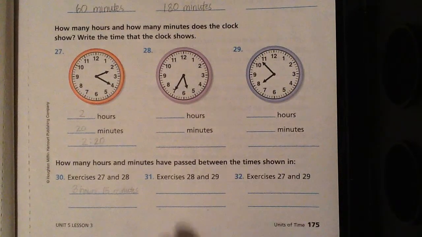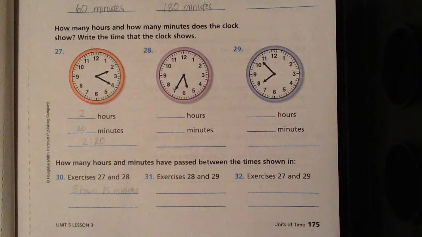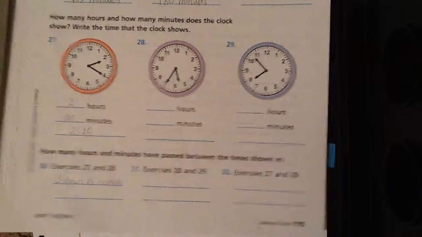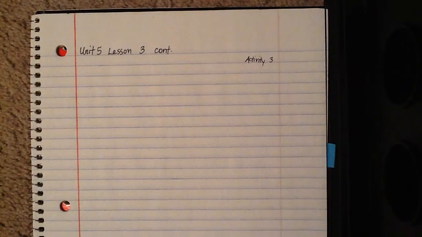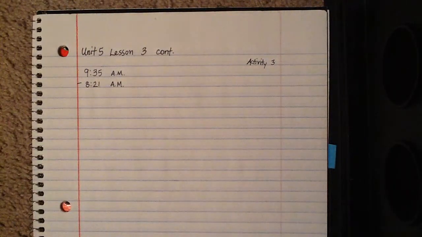Go ahead and complete exercises 31 and 32. In your journals, go ahead and write the numbers 9:35 a.m. minus 8:21 a.m. Think of a word problem that matches these numbers.